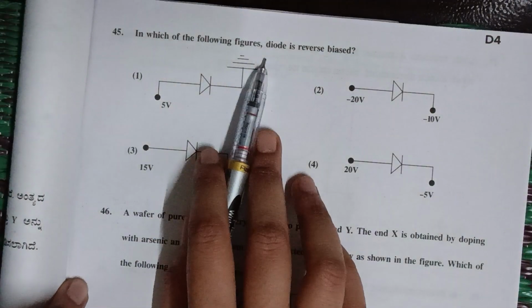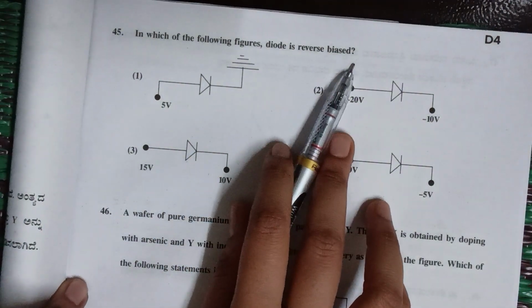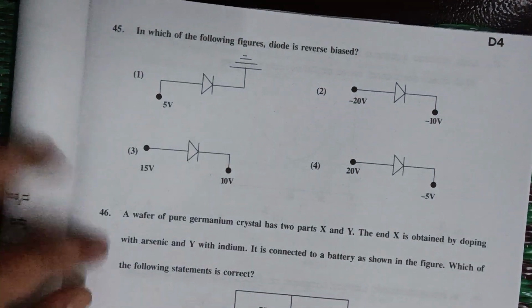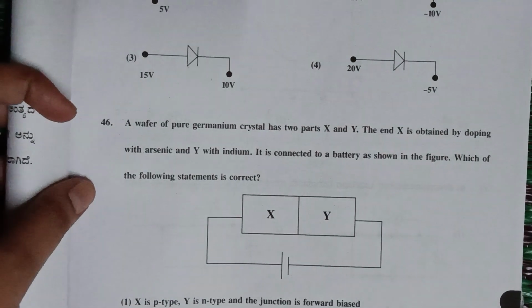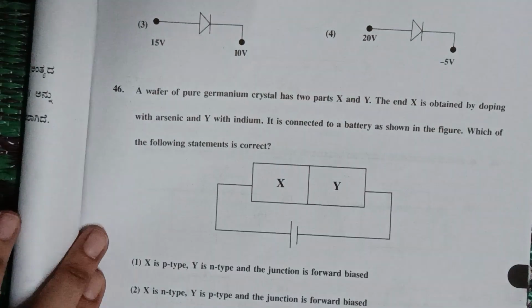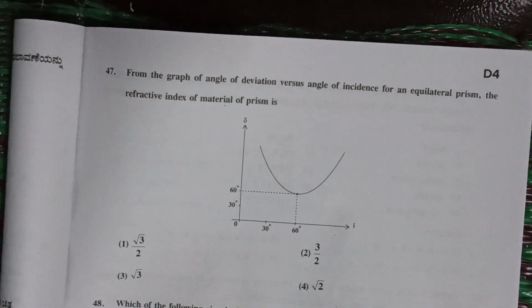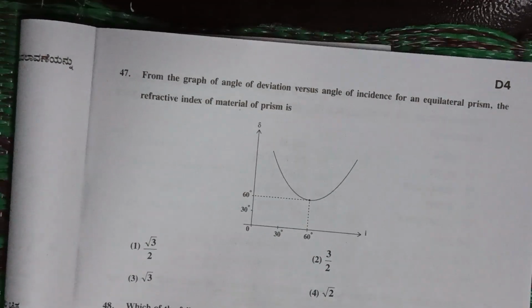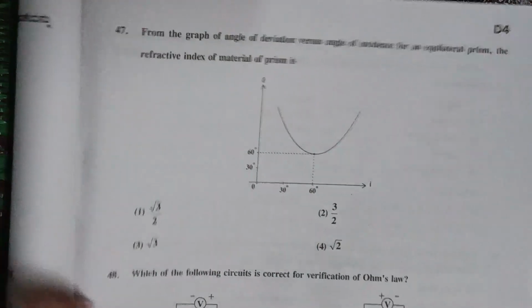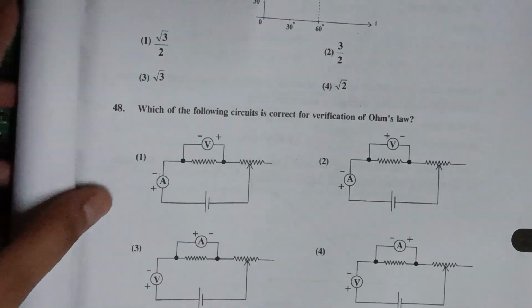In which of the following figures is the diode reverse biased? The 45th answer is 2. And for the 46th question, the answer is 4. For 47th question, the answer is 4. And for 48th question, the answer is 2.